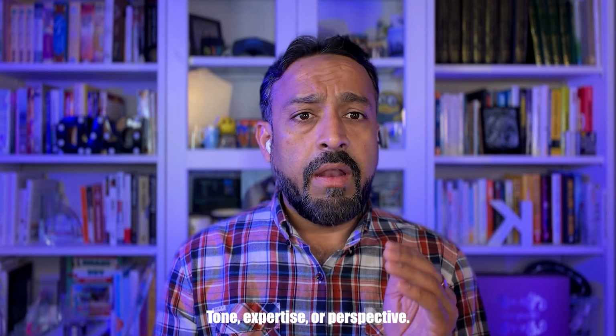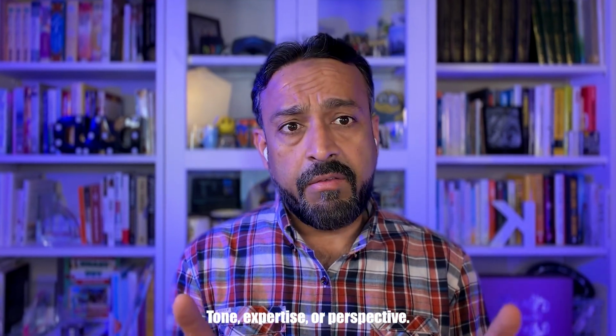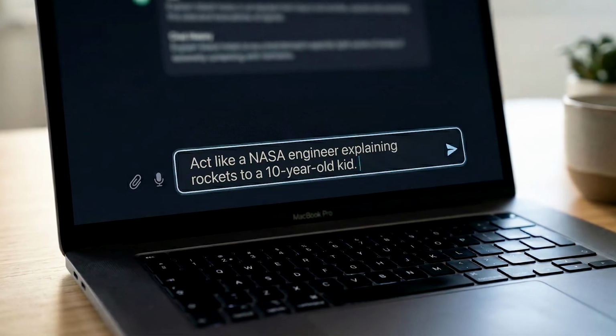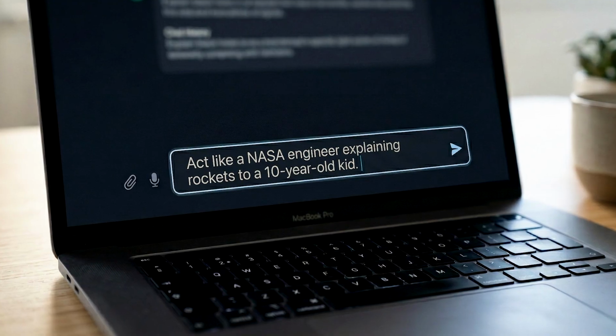Number 3 type is role-based prompt, more like an expert mode, where you're describing a tone and expertise and a perspective. You're telling it to act like something, a different role for the AI to act like and respond back. An example for that type of prompt will be act like a NASA engineer explaining rocket to a 10-year-old kid. So it's gonna act like an expert and explain like it is explaining to the kid.